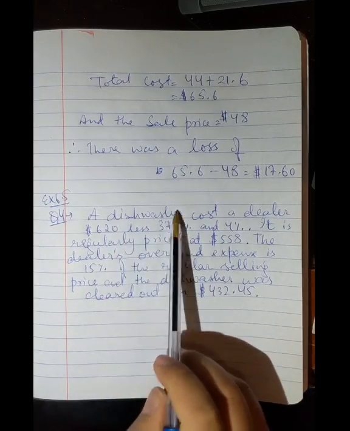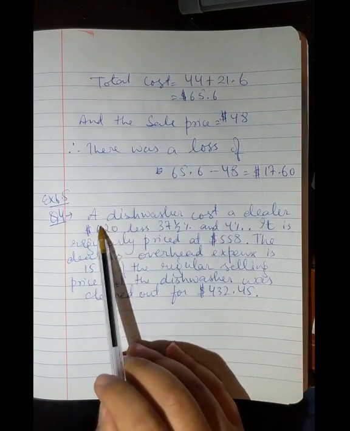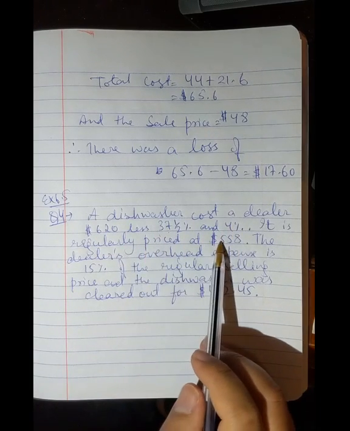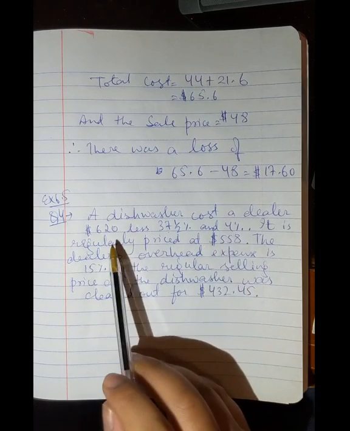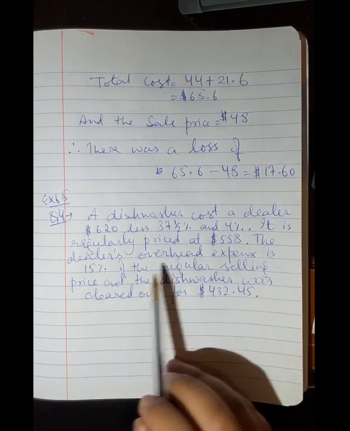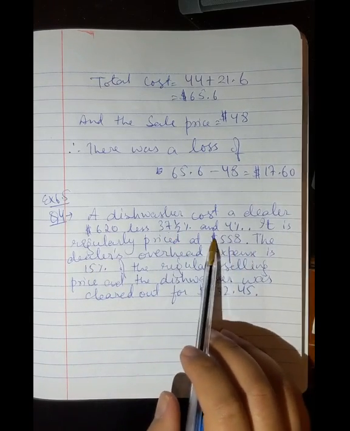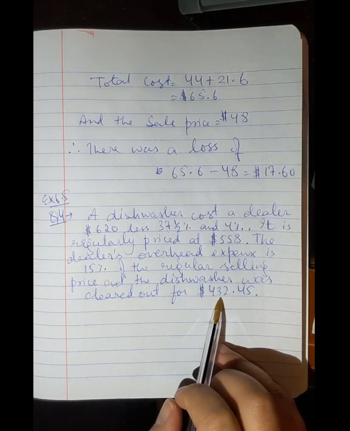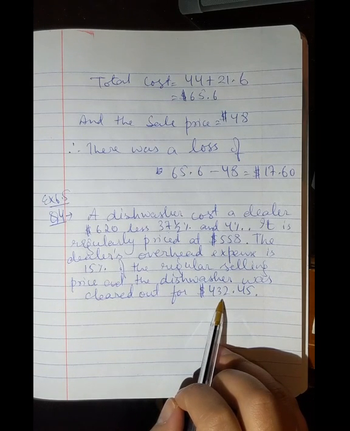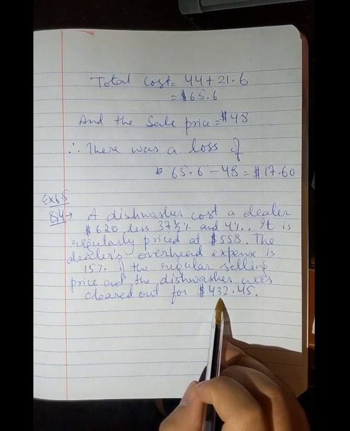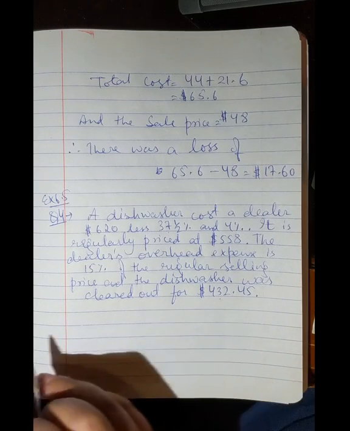Now what does it mean? They bought the dishwasher, the cost of the dishwasher was 620 less these two discounts, and regularly it was priced at 558. So regular selling price is this much. Overhead expenses are 15% of regular selling price, that means 15% of this amount. At the end, the dishwasher was cleared out for this amount. So this is our sale price. Sale price is the cleared selling price or reduced selling price.